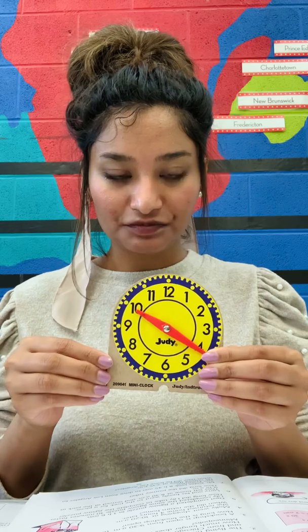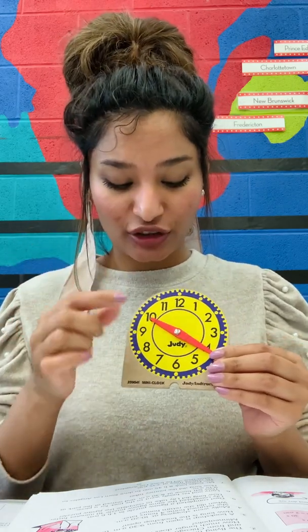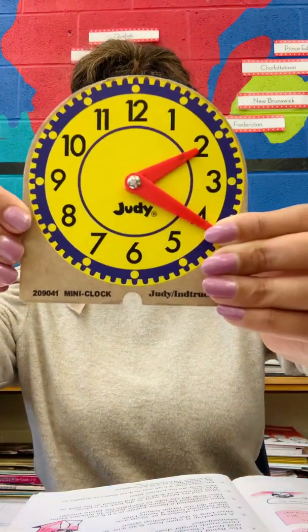She returned home 4 hours later. When did she return home? She went to the mall at 10:20 and she returned home 4 hours later. So that means we are going to change our hour hand. 1 hour, 2 hours, 3 hours, and 4 hours.